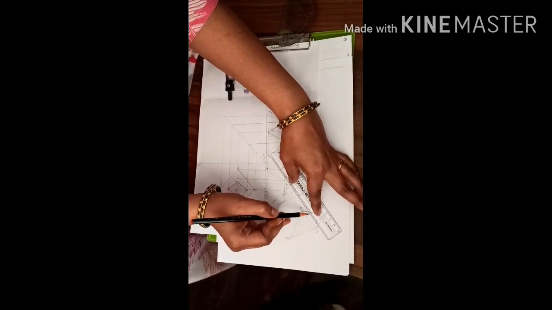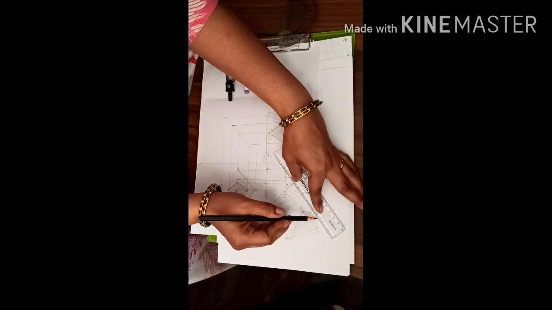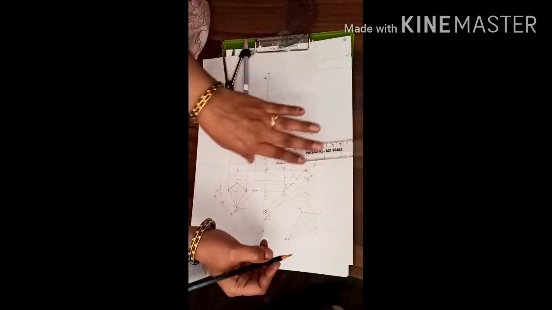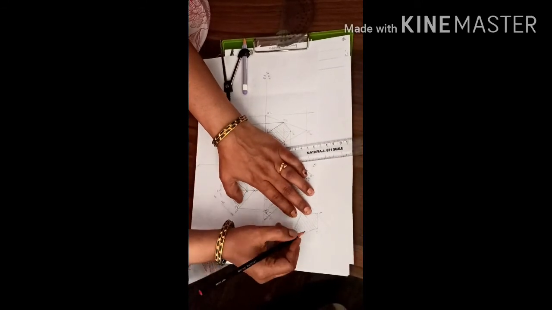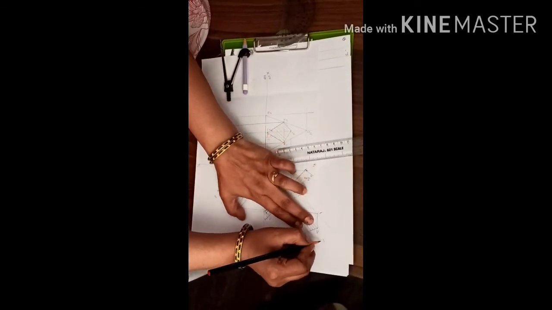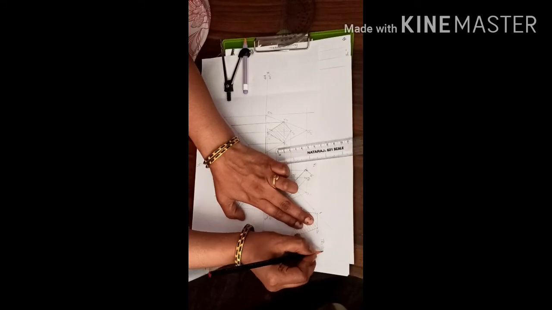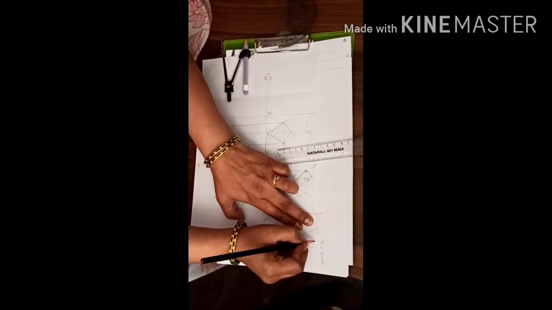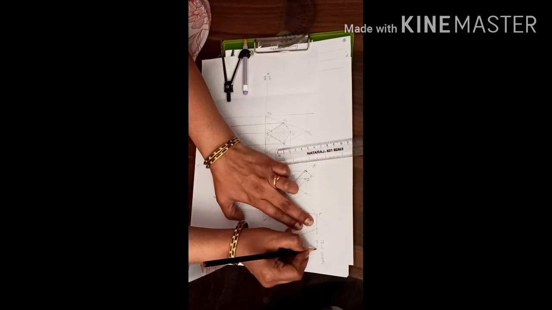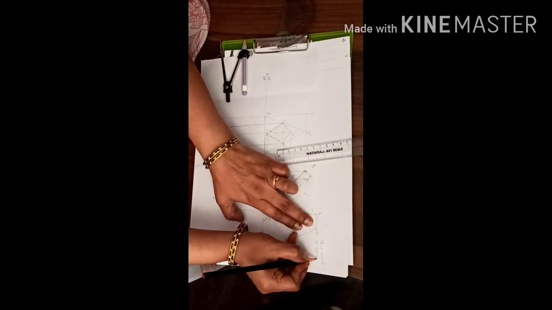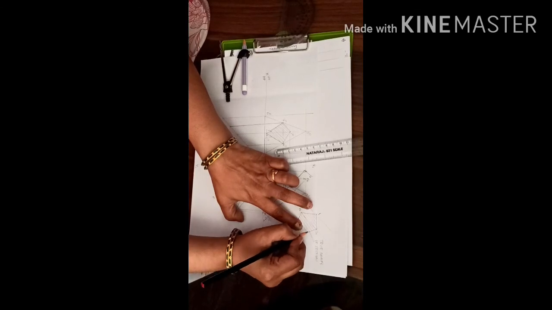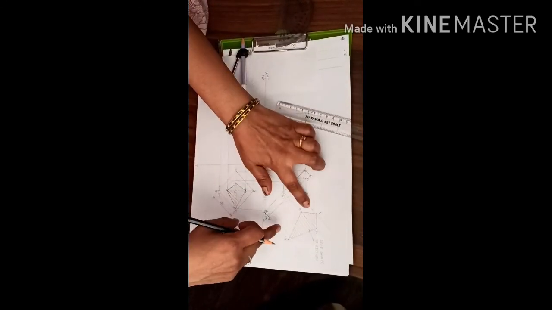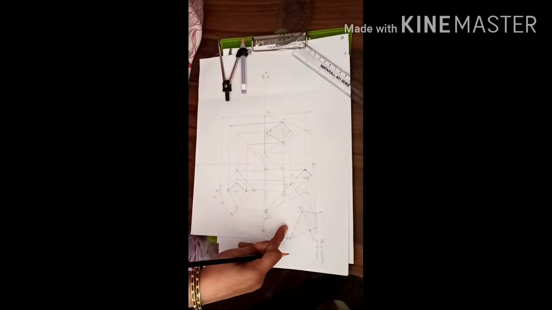So this completes the problem after you hatch it, which is the final step. So this is the true shape of section. I shall show that this is the true shape, so I will write it here: true shape of section. This completes the problem. This is the final solution of the problem.